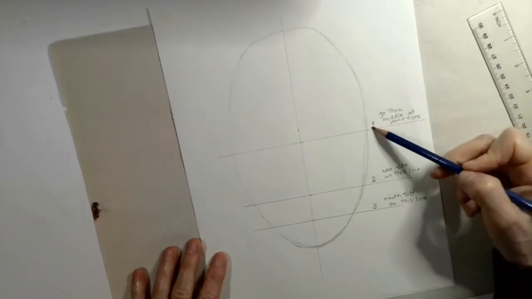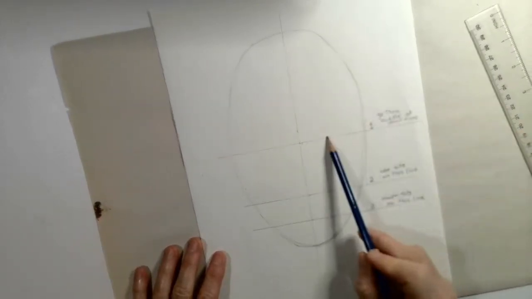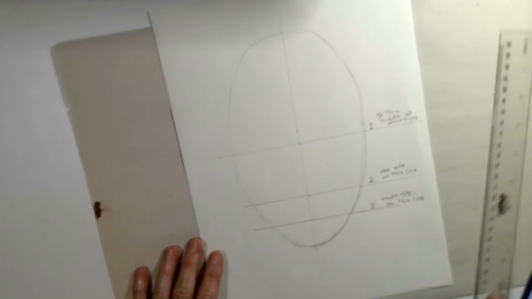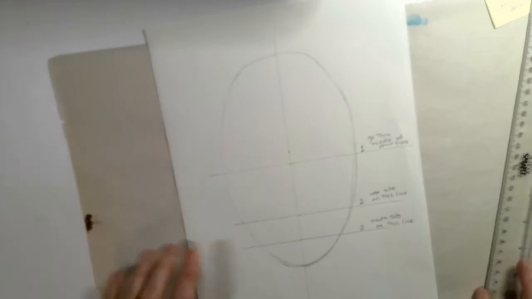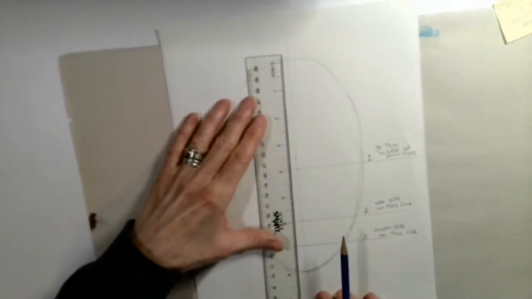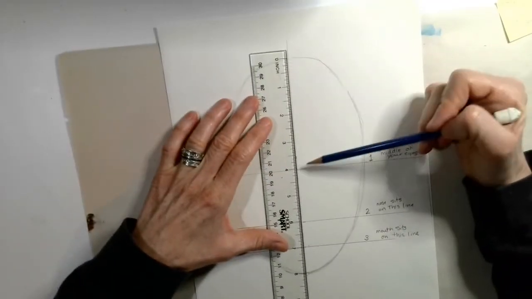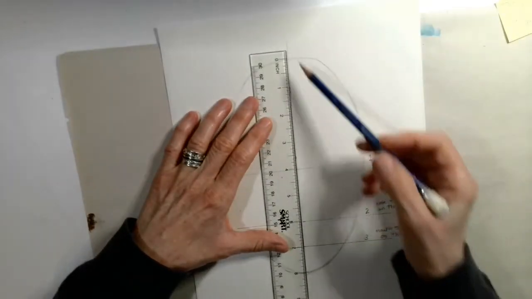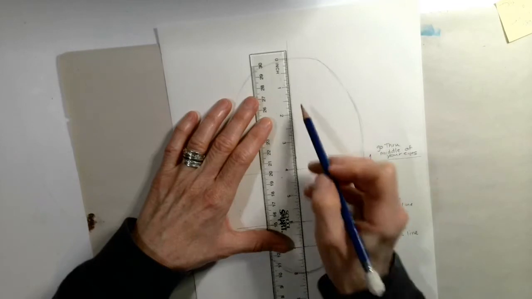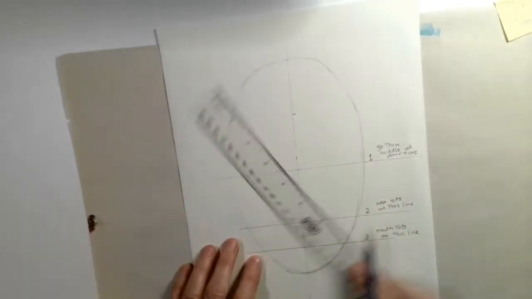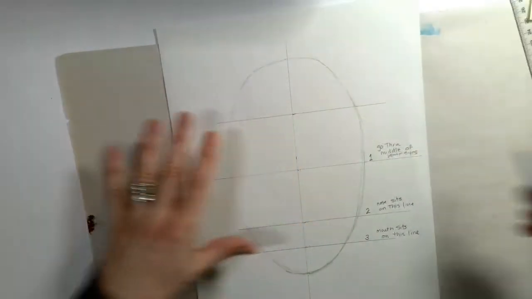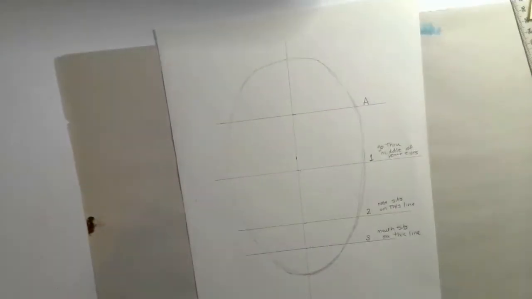Okay, so we have line 1, that's going through the middle of your eyes. Line 2, your nose will sit on that, and line 3, your mouth will sit on that. I'm going to go back up to the top here, and I'm going to measure from the top of the head to line 1, and I need to divide that in half. So it's 4 inches, so I'm going to go to the 2 inch mark and draw a line right there. I'm going to call that line A, okay?